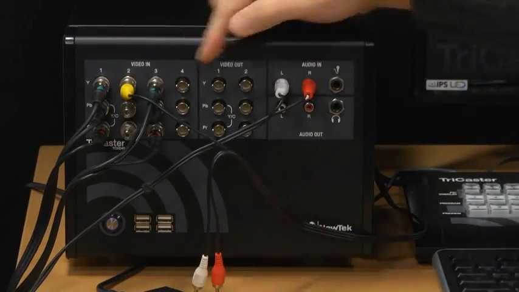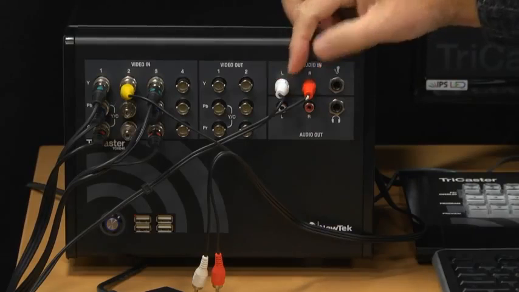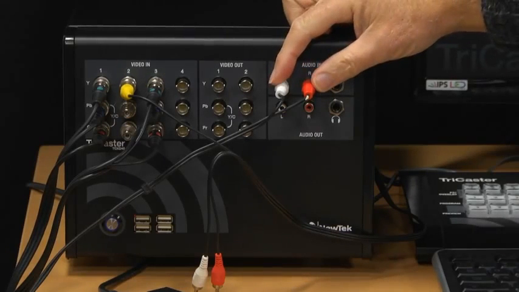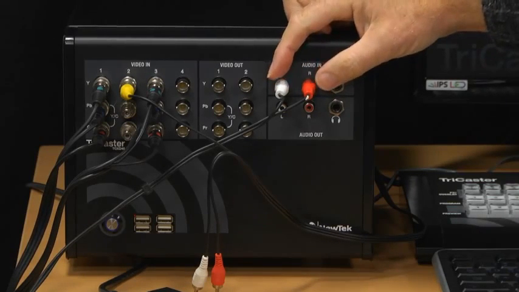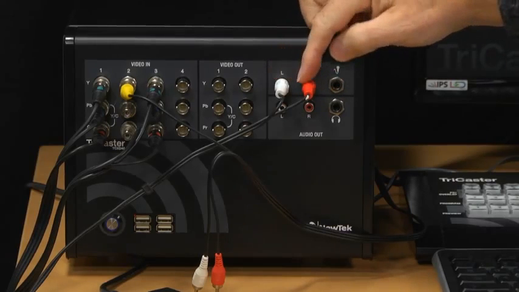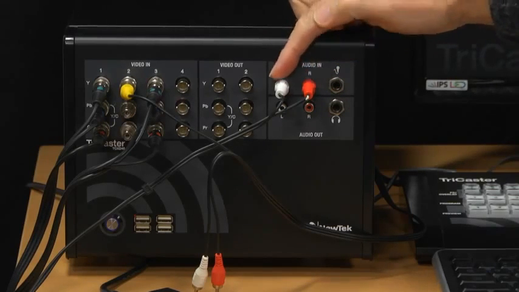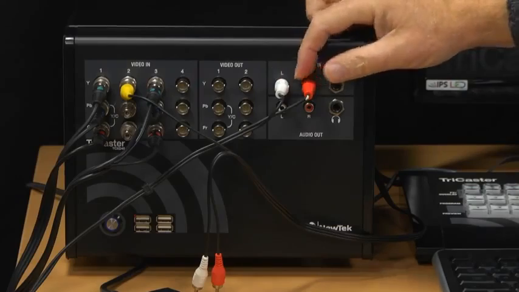So they're the 3 inputs, and then from an audio perspective, we have just connected an output from our audio mixer, just providing left and right audio inputs. We mentioned in part 1, we're not going to focus very much at all on the audio.